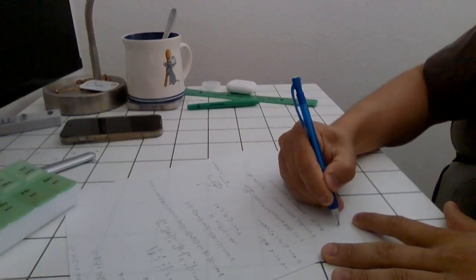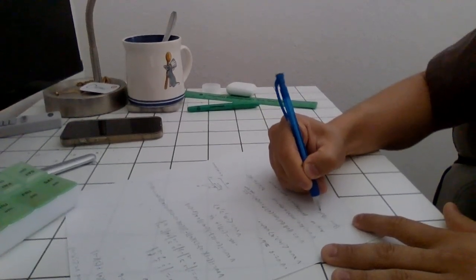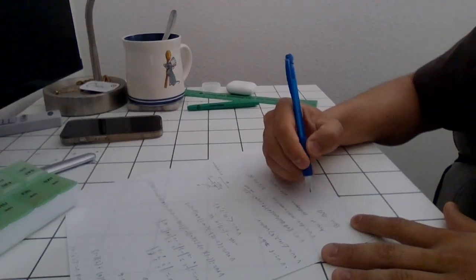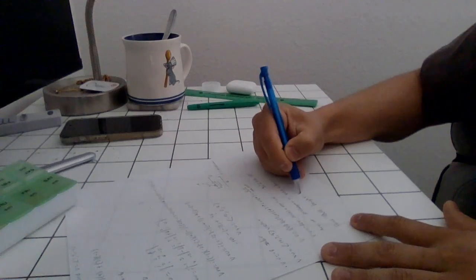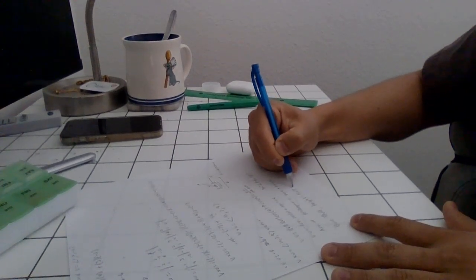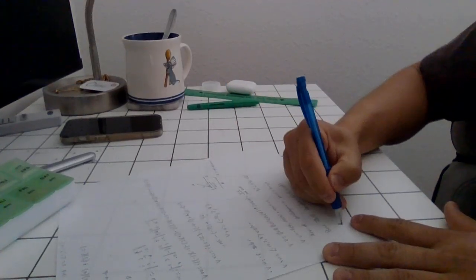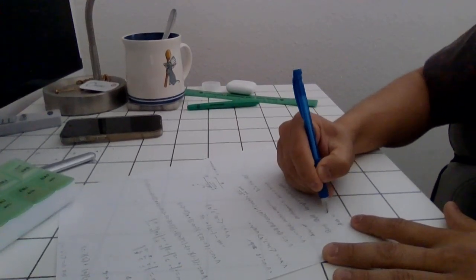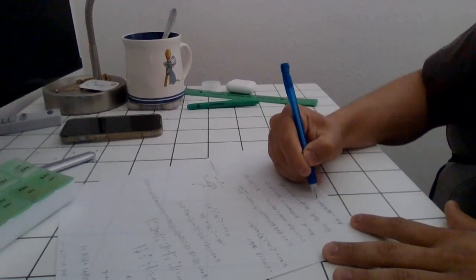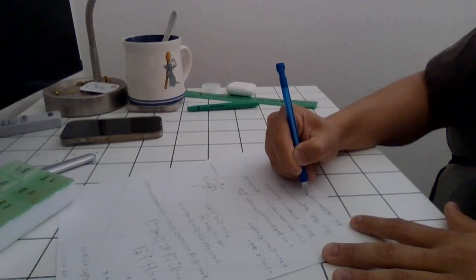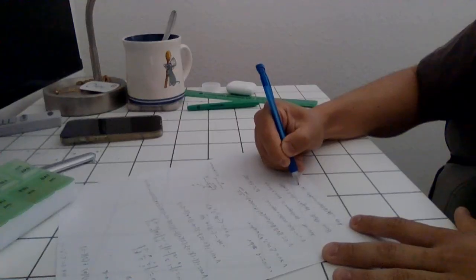In this case, our base will be the magnitude of v, and our height will be the magnitude of u times sine theta. So this means our area is equal to the magnitude of v times the magnitude of u times sine theta, which equals the magnitude of v cross u.